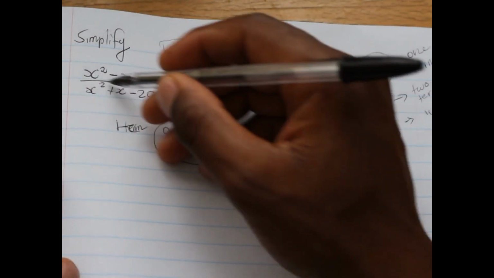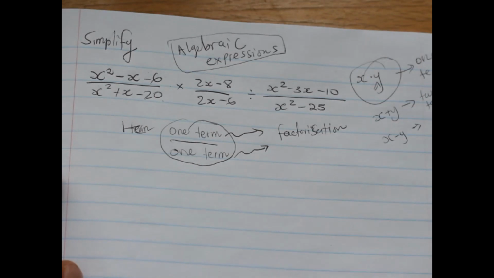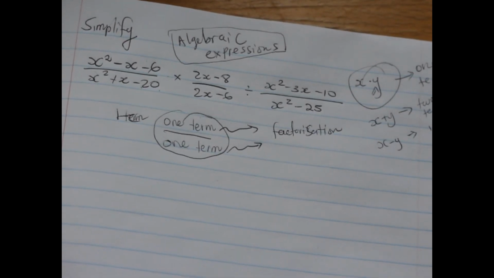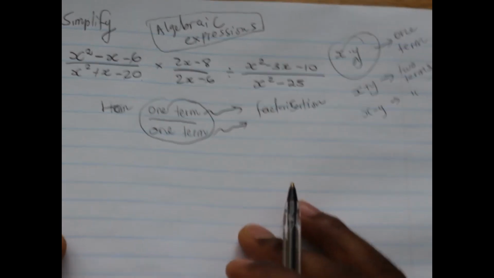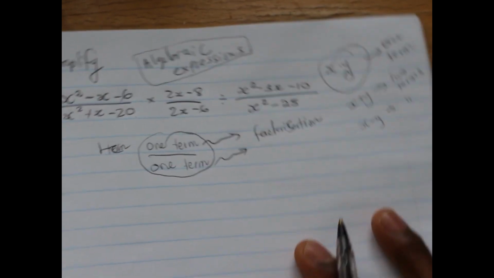But obviously this is division, so this is one term, this is also one term, and this whole fraction forms one term. So division and multiplication really bring down many terms into one. I don't know if that makes sense, but anyway, let's get right into it, because just by explaining, I don't think we'll crack it. So let's start solving.